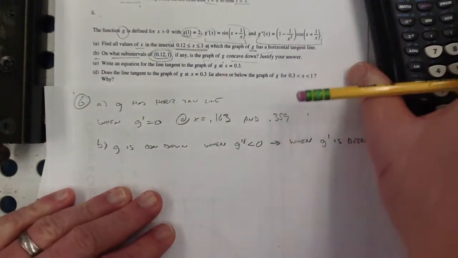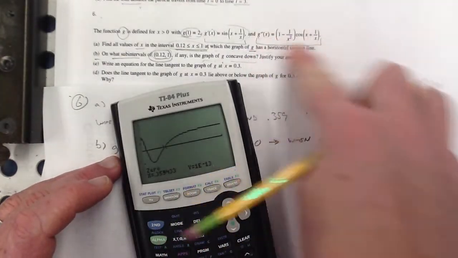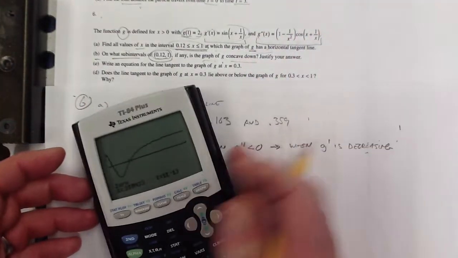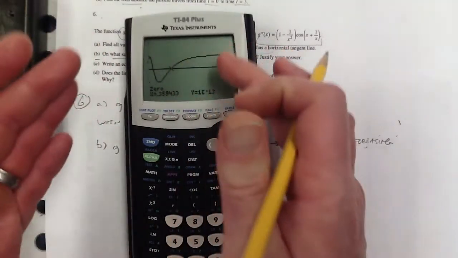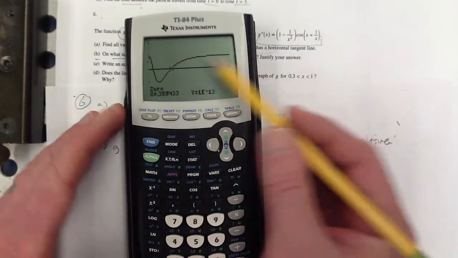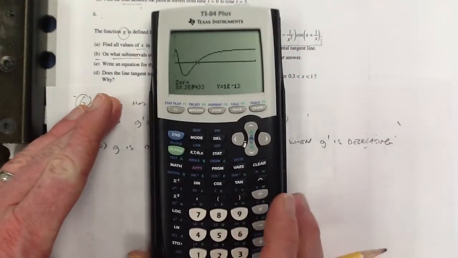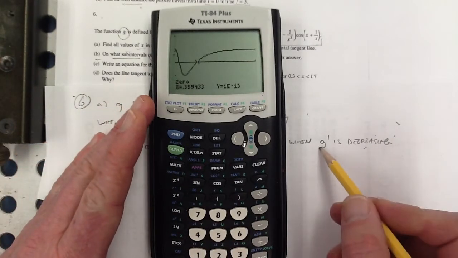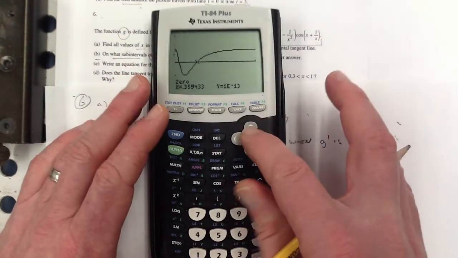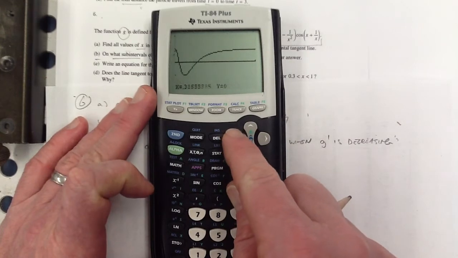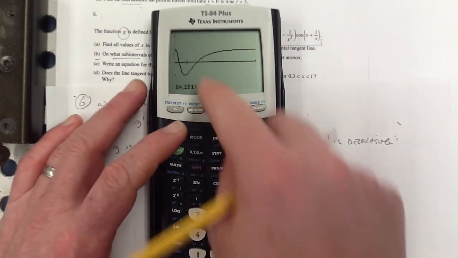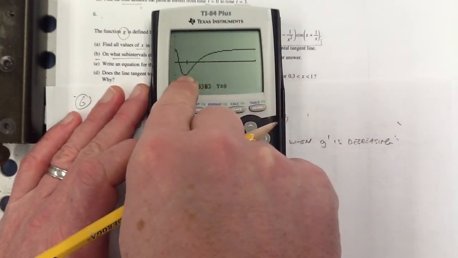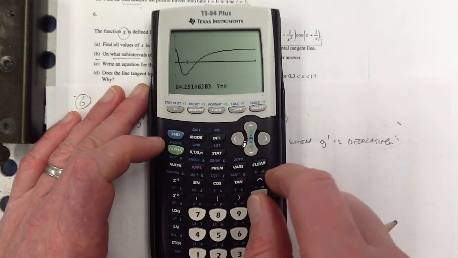Now they gave us this, so you could graph that and figure out when that's negative, whatever. But I think I have everything that I need here. So I just need to figure out where this is decreasing. Let's see. So I think I want to know what that minimum is right there.